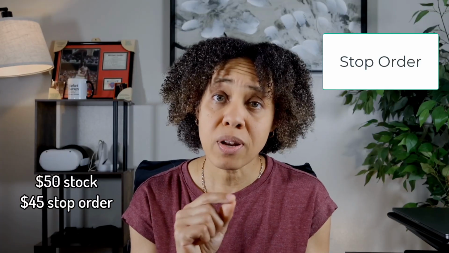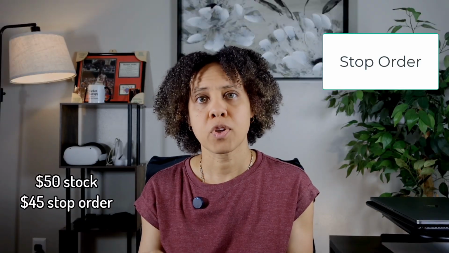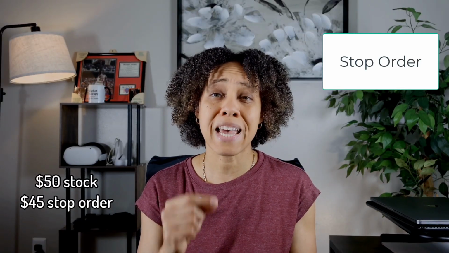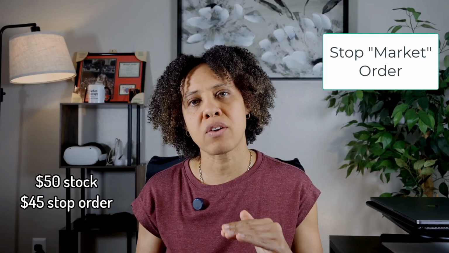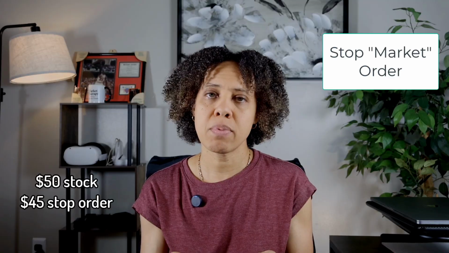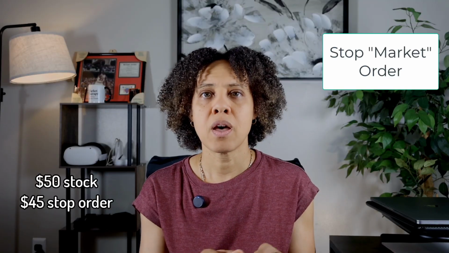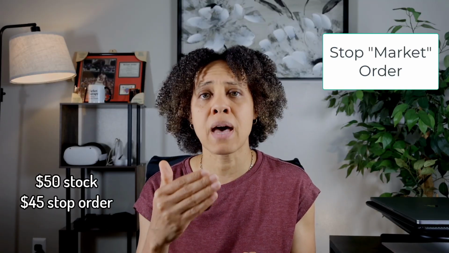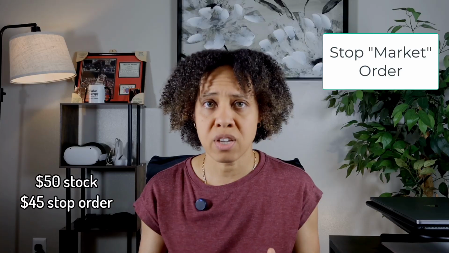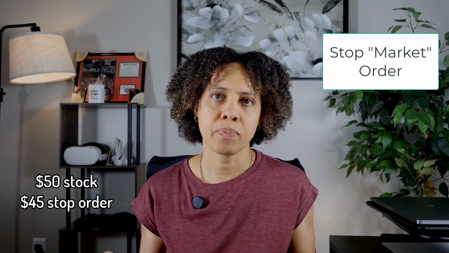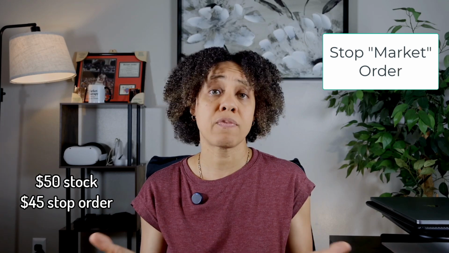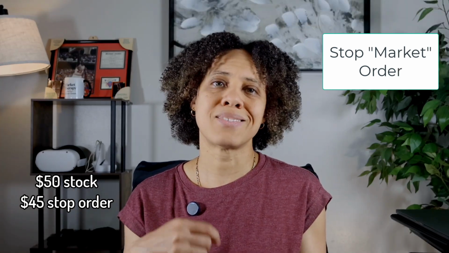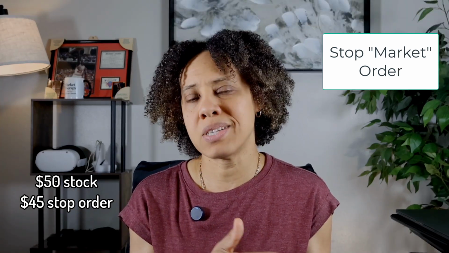The key is what happens after the trigger. A regular sell stop usually becomes a market order once it's triggered. So if the stock slowly trades down to $45, your fill may be close to $45. But if the stock drops fast, if it gaps down, or if it moves through your stop, your actual fill could be lower, maybe $44.80, maybe $44, maybe worse in a fast market. The stop price is the trigger. It's not a guaranteed exit price.